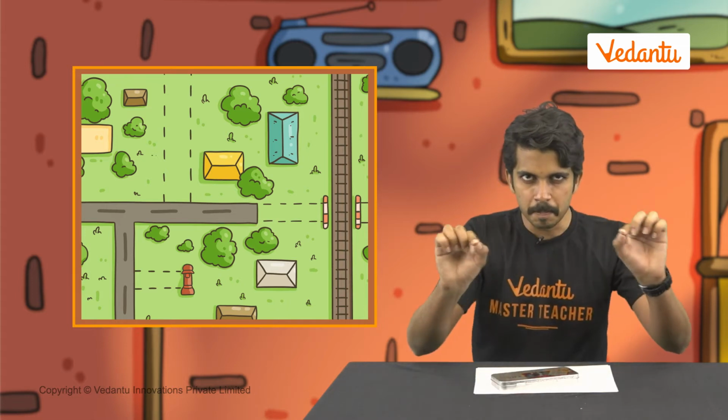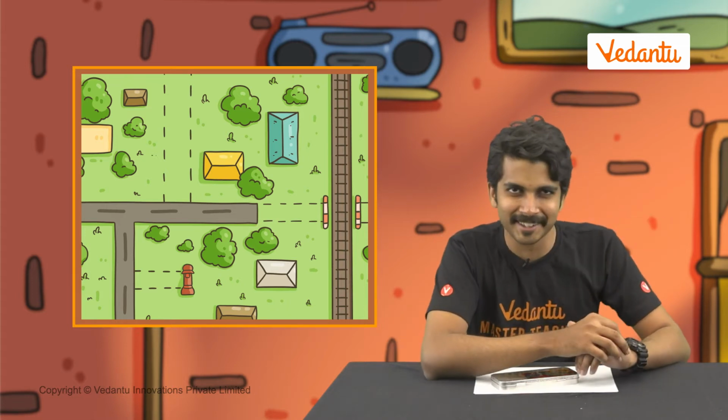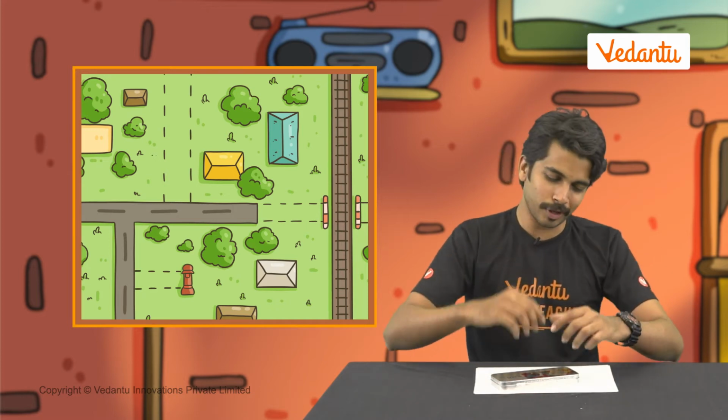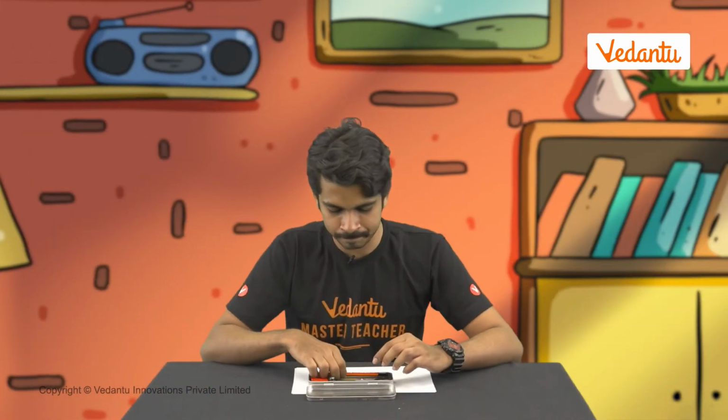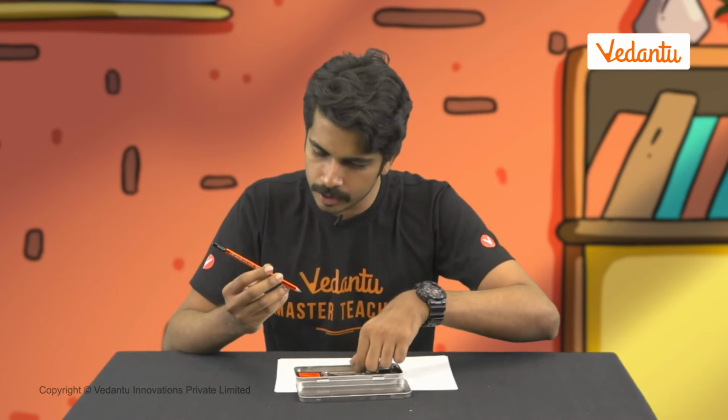So we'll need perfectly straight lines and sharp angles. Let's see what we have in our geometry box here. We have a pencil, a ruler, and a compass. Let's get to it. How can we use these to draw roads on a map?